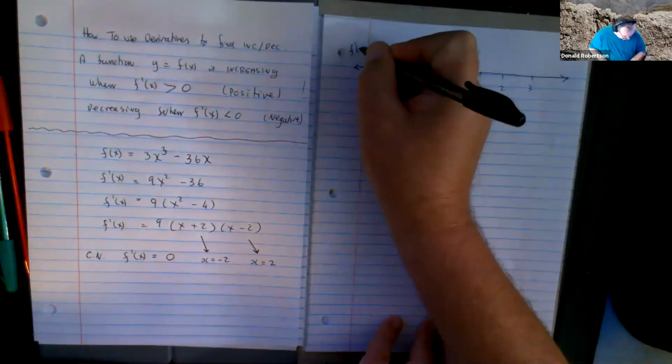So what I then do, once I've got the critical numbers, and there are different ways to do this. I've seen other people do tables of values, and nothing wrong with tables of values as well. But I'm a kind of visual person, I like number lines. And this number line is going to be the value of the derivative.